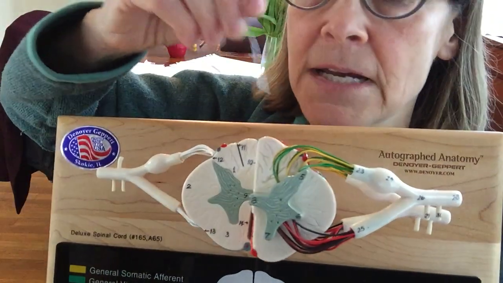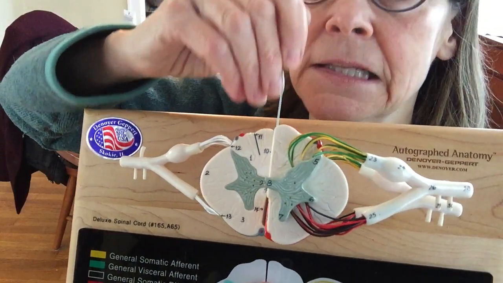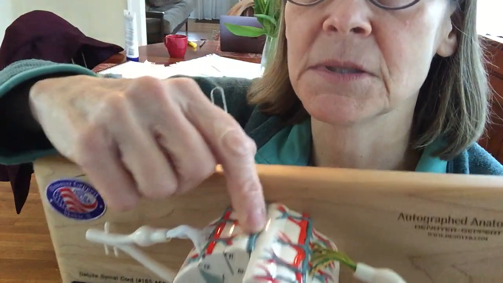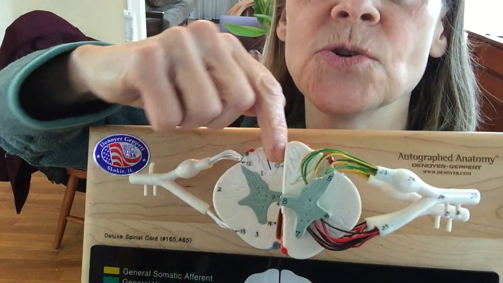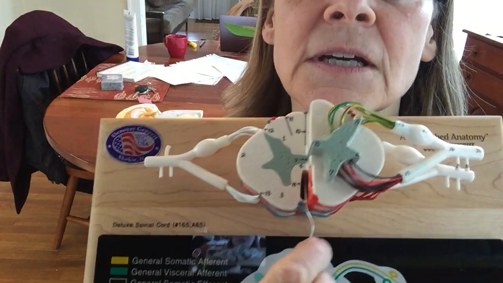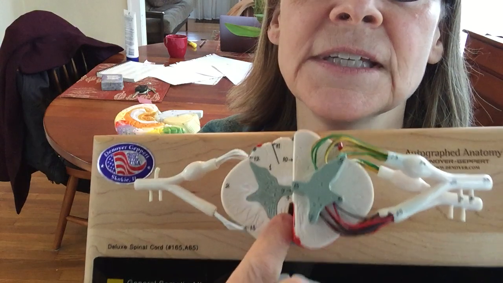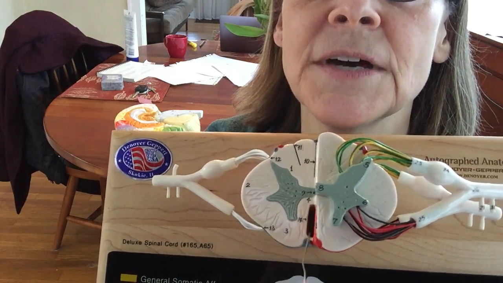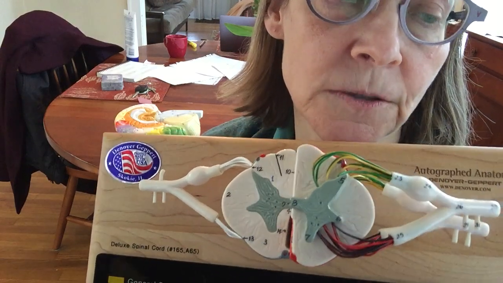Then right in the middle here, there's a little indentation. If you look up here, you can see a bit of an indentation. That's the dorsal median sulcus. On the bottom, you actually have a deeper indentation. You can really see the space there. That's the ventral median fissure.